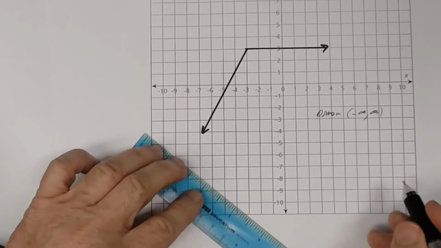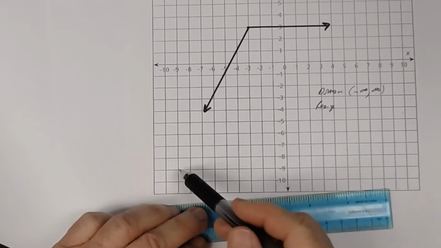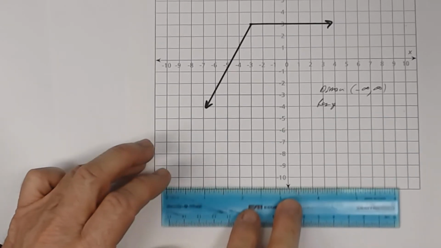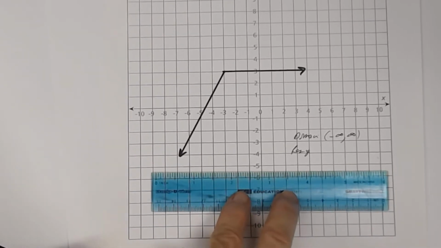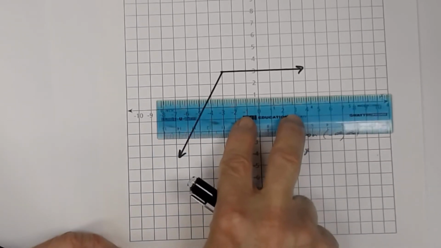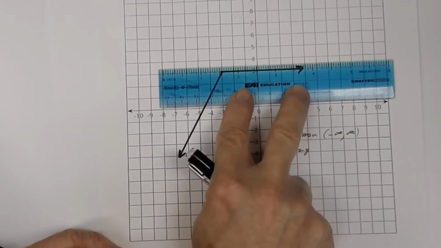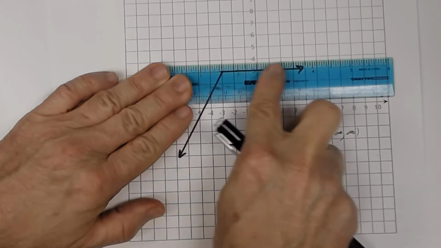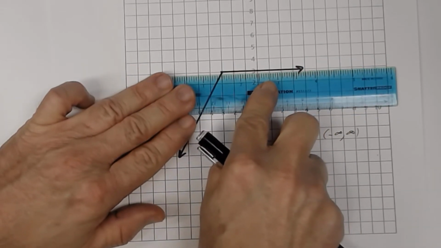All right, now let's talk about the range. So notice that the arrow keeps going down. So it's kind of like pushing this ruler down. So you're going from negative infinity all the way. You've got to think about where you're going to stop. See, this is a horizontal ray right here. So you stop there because there's no other graph. See right here, there's no y value on that graph. This is where it stops.